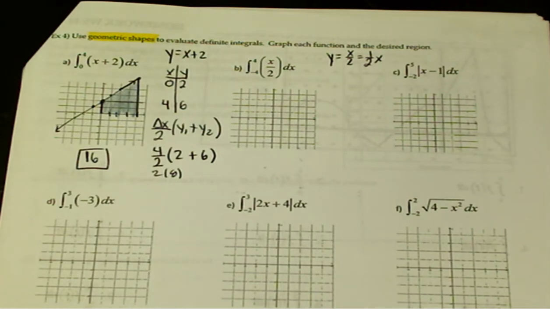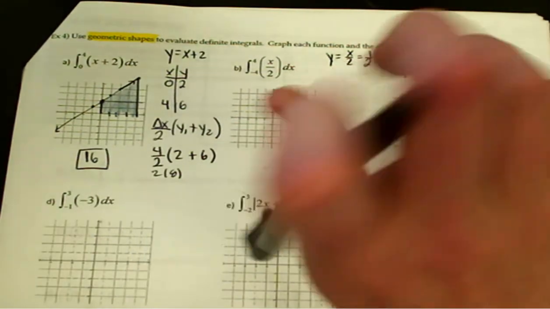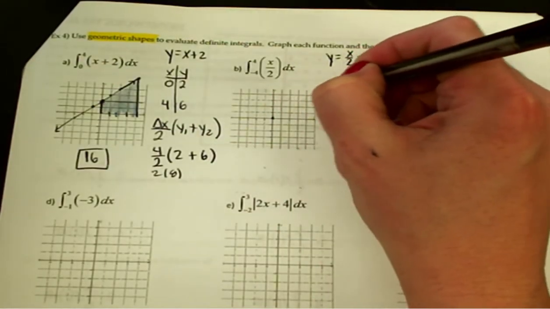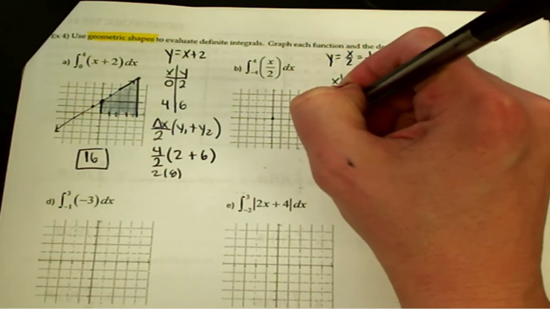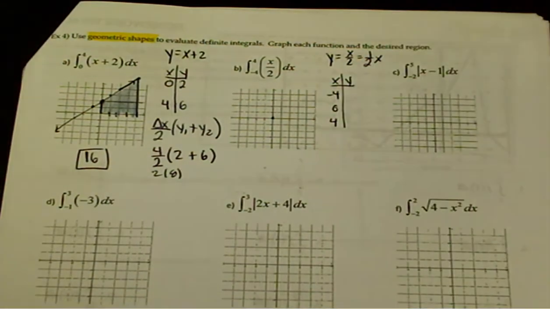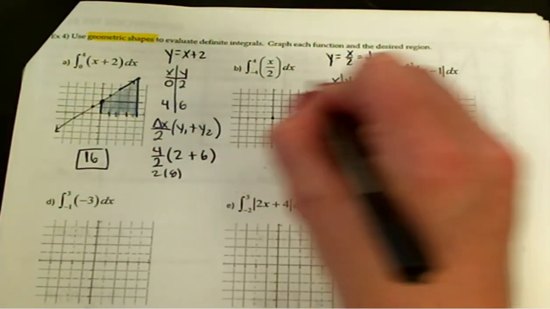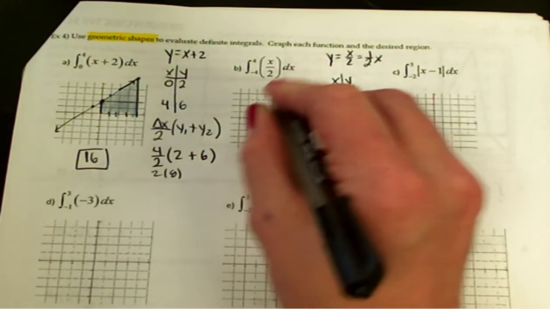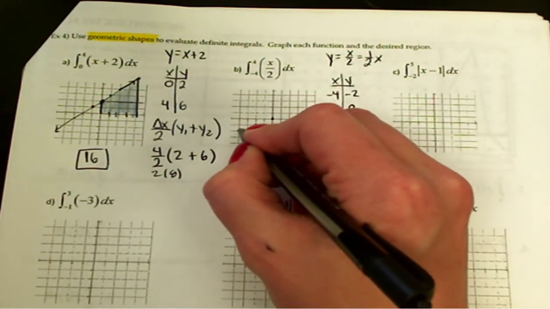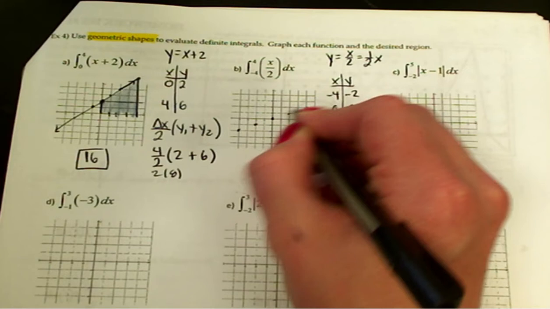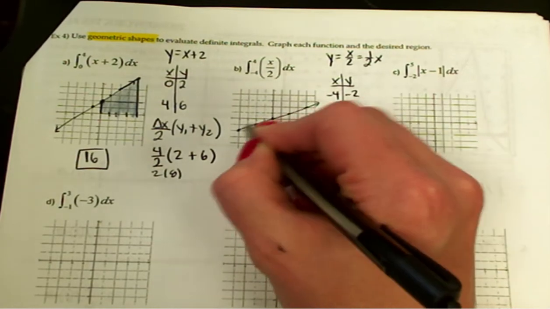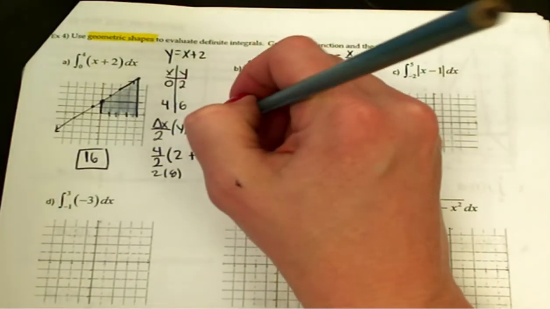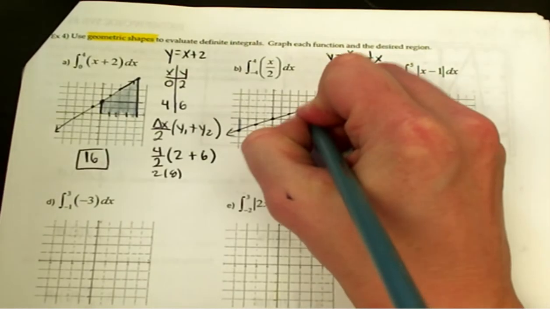Okay, so this one, y-intercept of 0, I'm going to just jot down -4, right? So I added a middle point here, and I get -2, 0, 2. It's a 1/2 slope. And I'm shading my area between here and here.